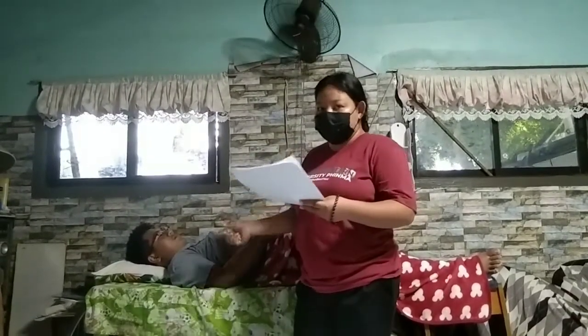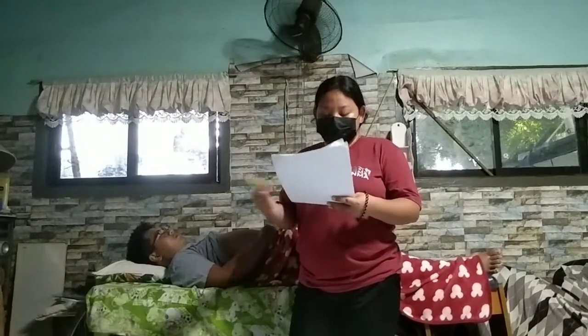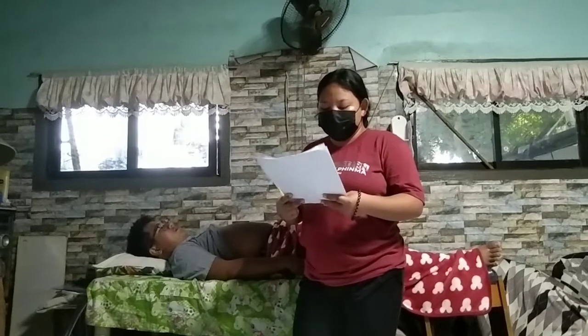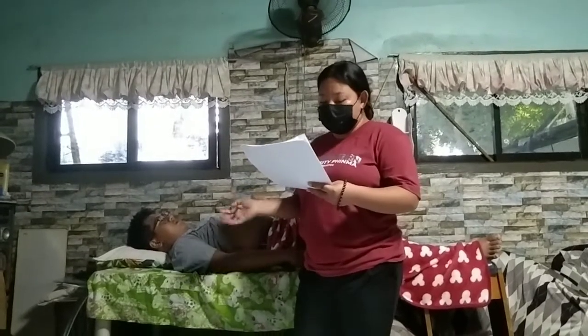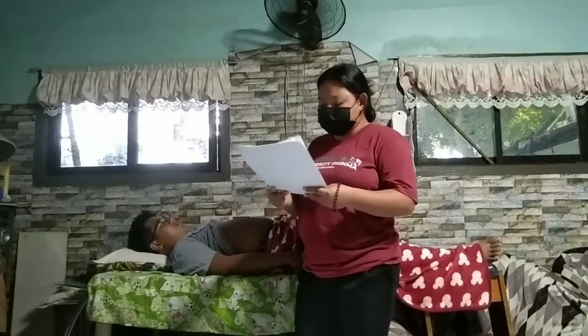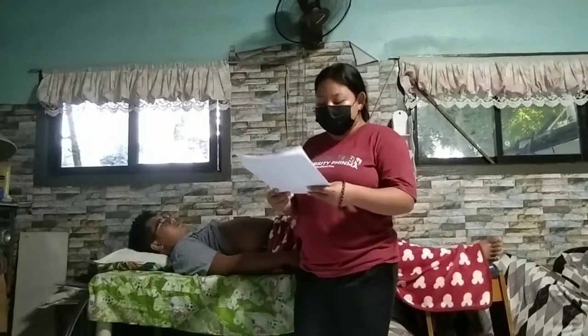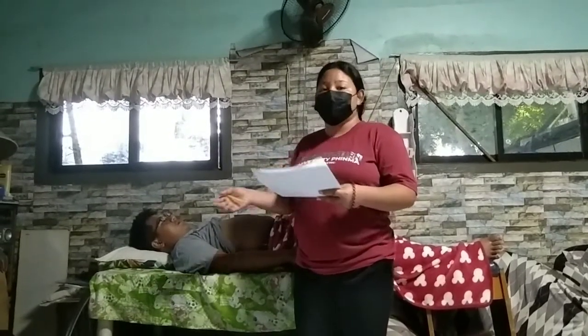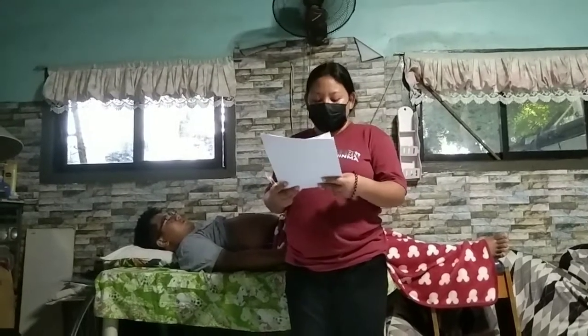So for the findings, the color of the patient's abdomen is normally paler, and for the venous pattern, fine veins are observable. The integrity is no rashes or lesions, and for the abdomen, the contour is rounded and symmetrical.